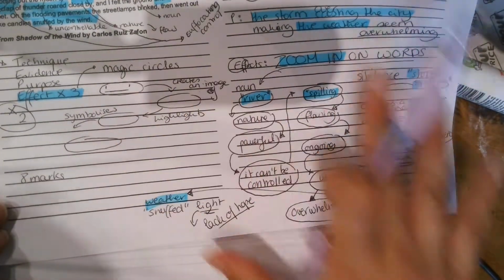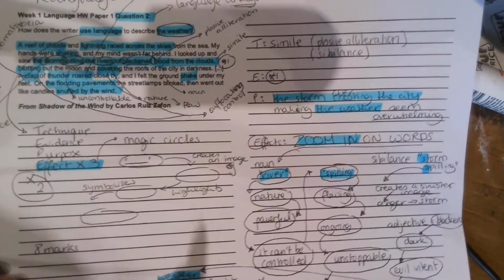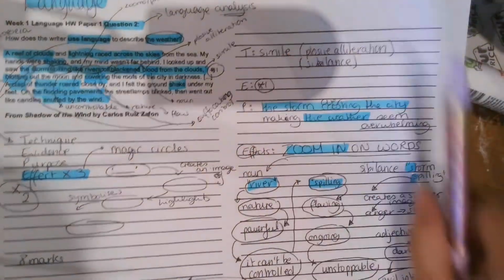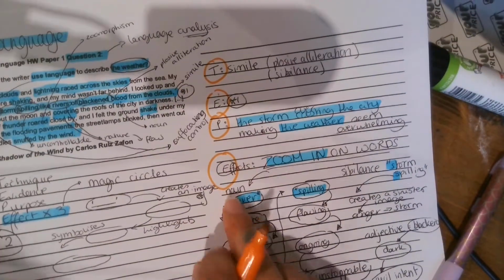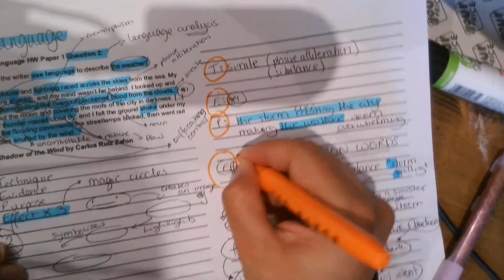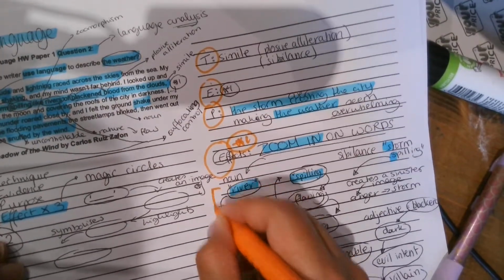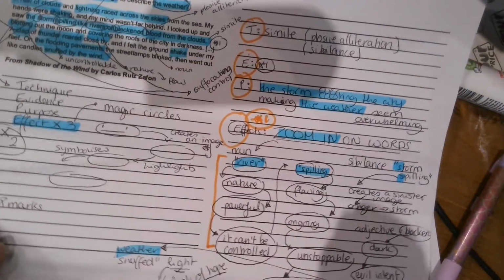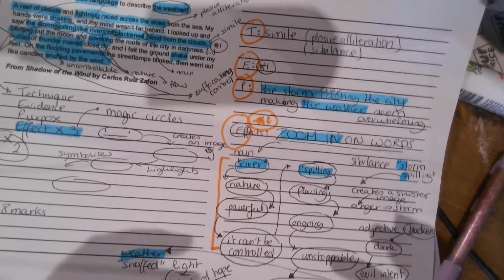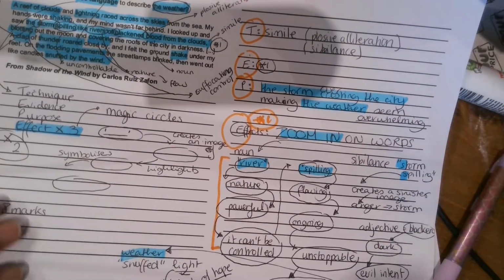So can you see? All of that will give you a pretty amazing answer, and you just follow this idea of TP. The main thing that you want to be doing is in this effects bit. This is where you're going to get all of your marks. The more you talk about the writer using a technique and why he's using that technique, the higher your mark will be.